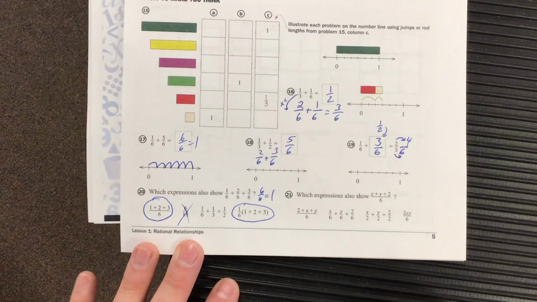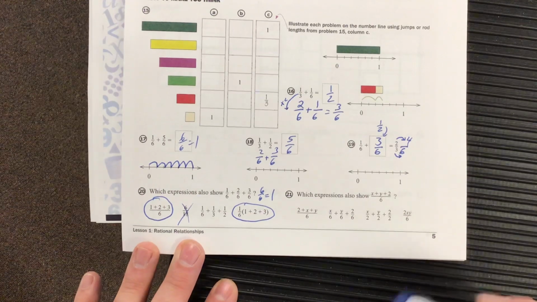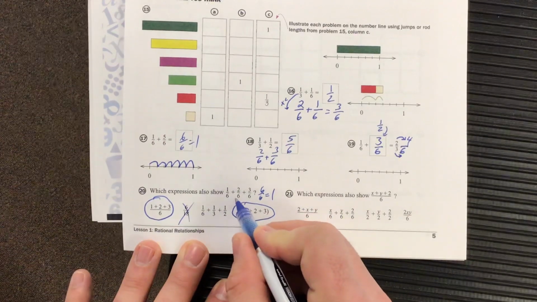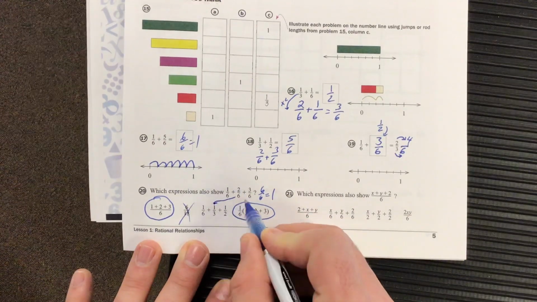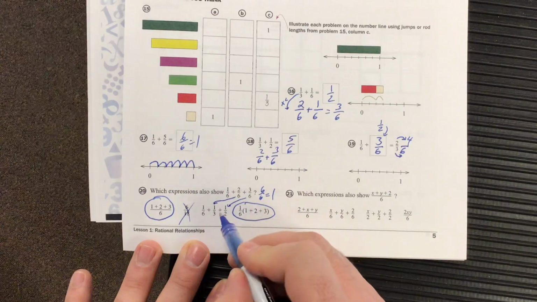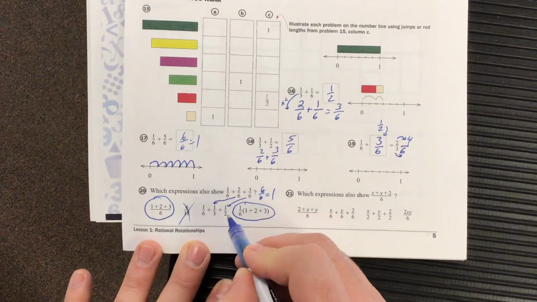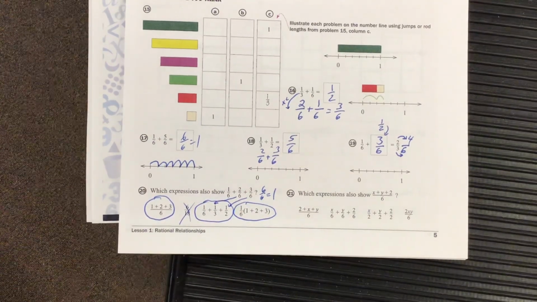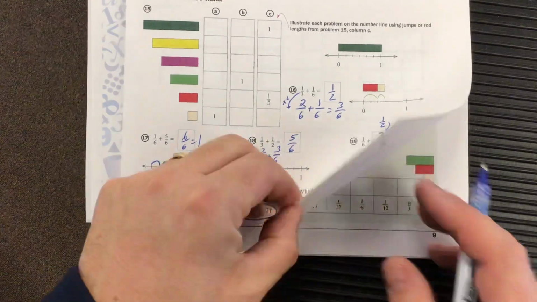It's 1 plus 1 plus 1 is 3. That's not how that works, Landon. It does work. They are just reduced. Indeed. I was wrong. 2/6 reduces to 1/3. 3/6 is 1/2. That is the exact same thing. Don't forget what brings the hot chocolate and cookies. All right, next page.